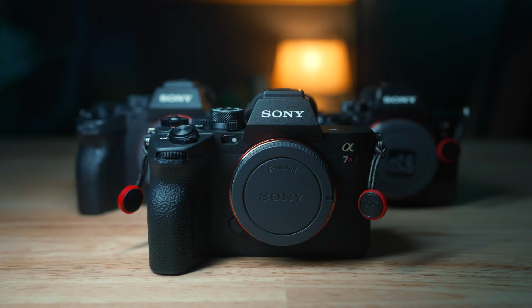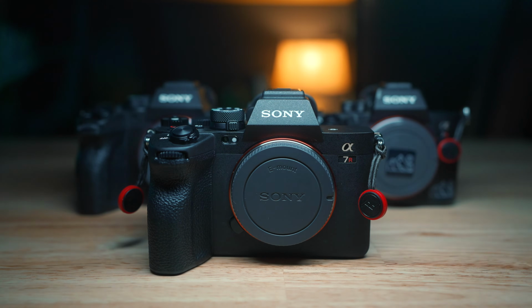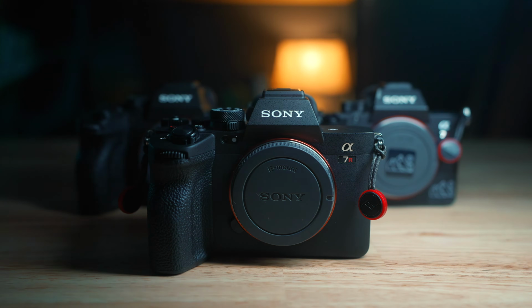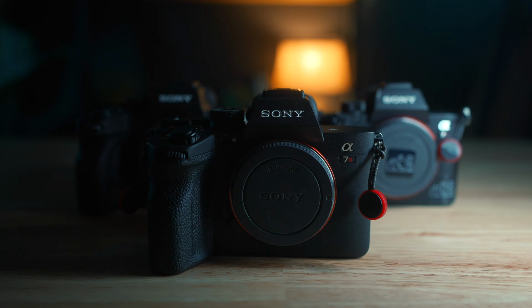Today we are going to be comparing the A7R V against the A7R IV and the A7R III and figure out how the noise renders at the various ISOs that you may find yourself shooting at.